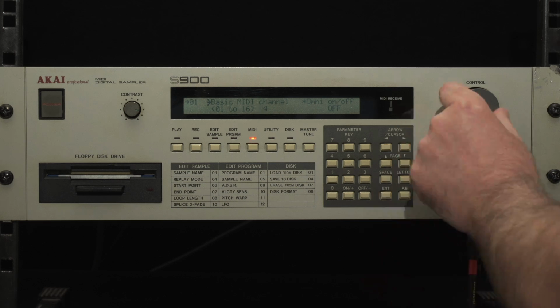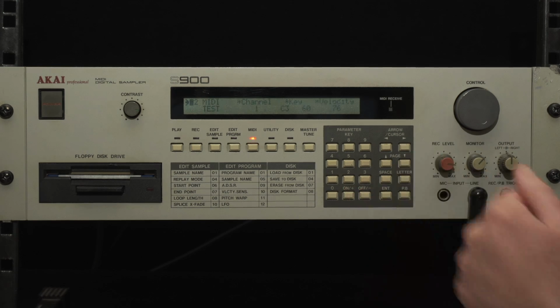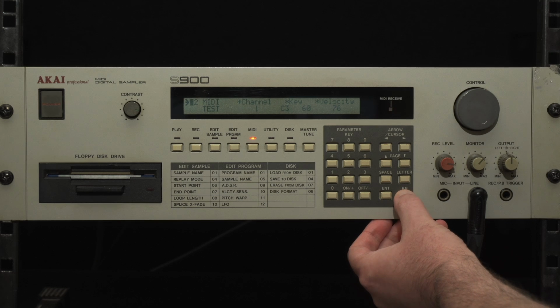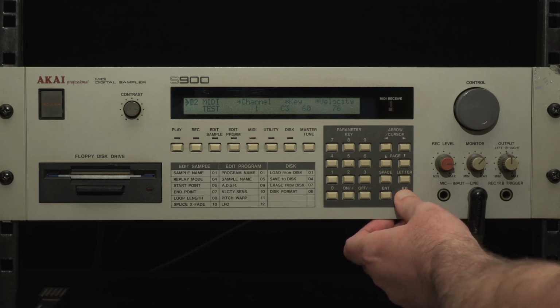Moving on to page 2. We have the MIDI test page, and this allows you to configure your playback button or PB button, which is useful when the default value for the velocity isn't enough.